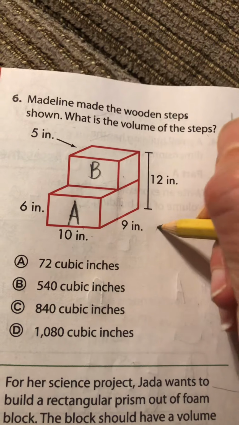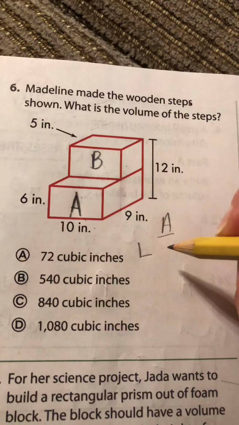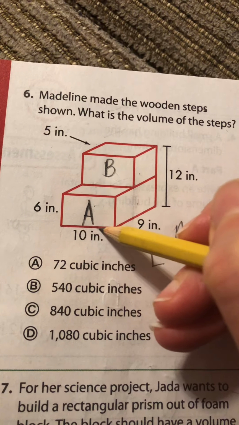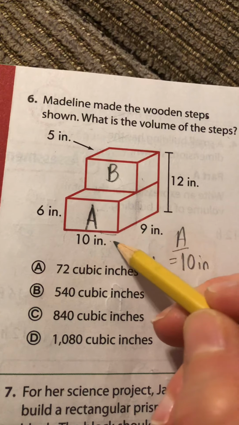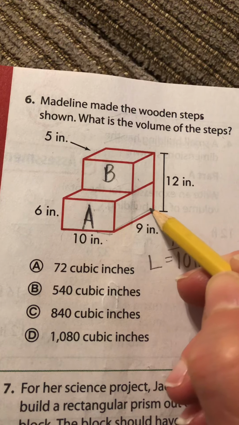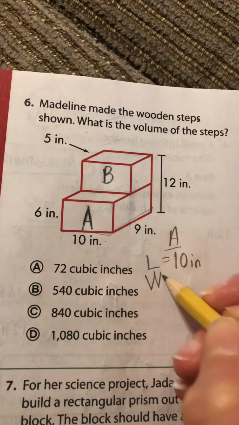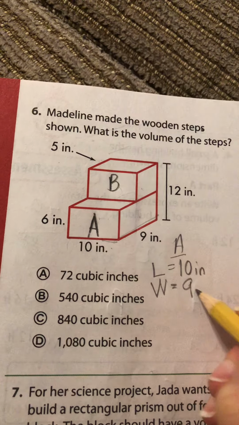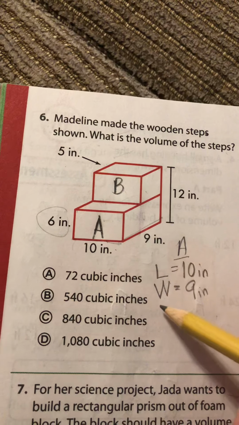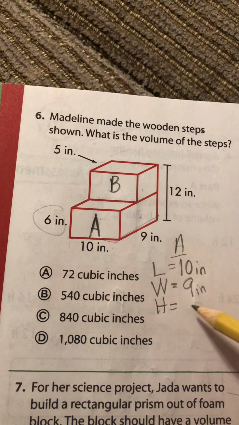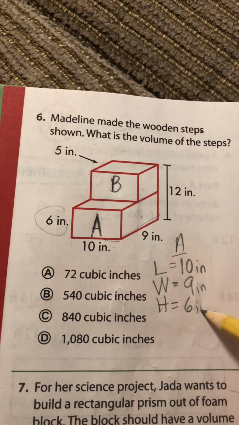For A, the length of A is obviously this dimension going across, 10 inches. The width for A goes all the way back, giving us a width of 9 inches. The height for A, it tells us right here, is 6 inches. So I clearly have my length, width, and height of A.